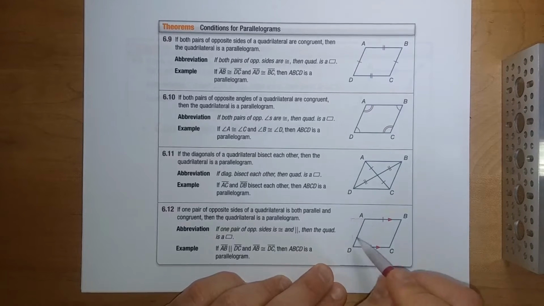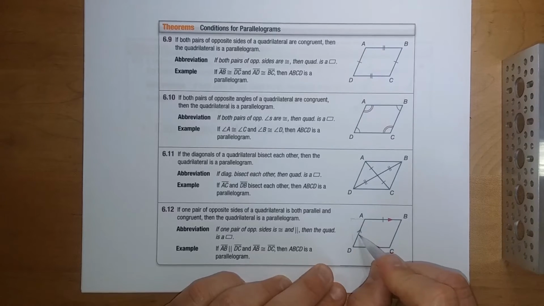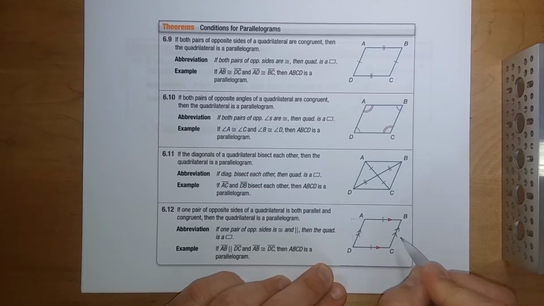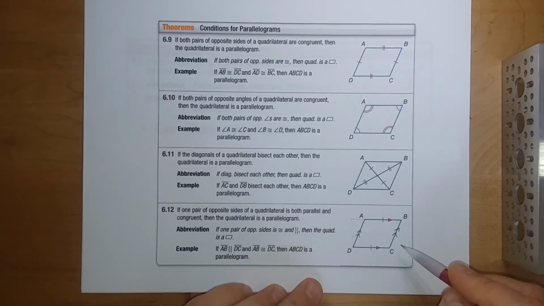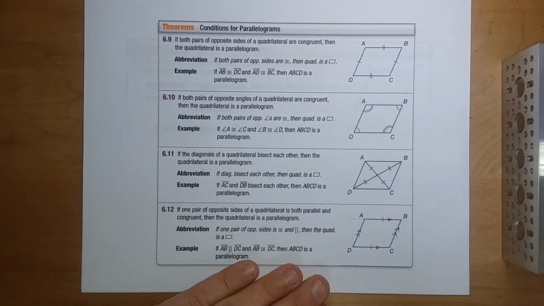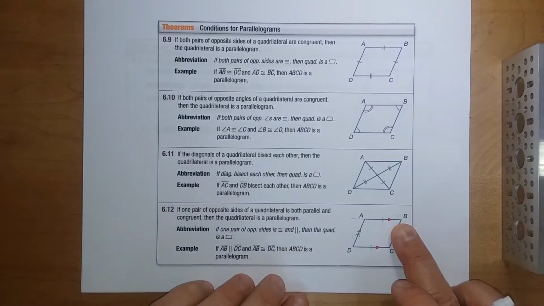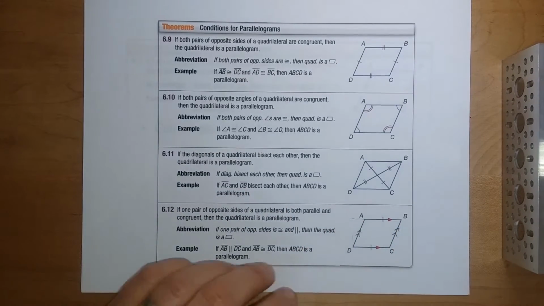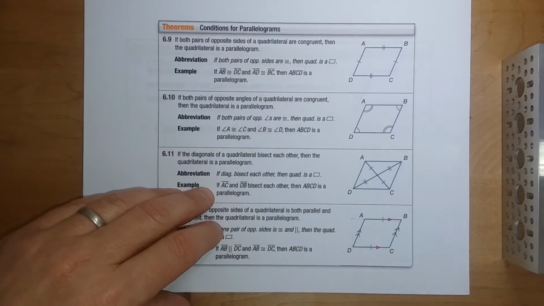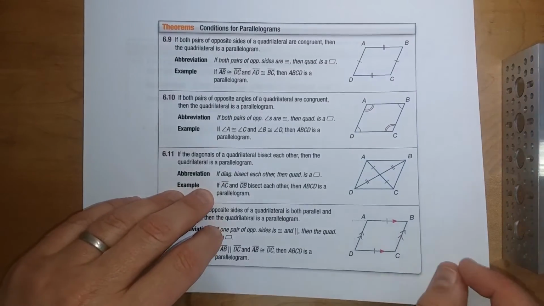And now you can see there's no way that if AB is longer or shorter than DC, for this side AD to remain parallel to BC. So if all you have is one pair of opposite sides that are both parallel and congruent, that's enough to know that you have a parallelogram.